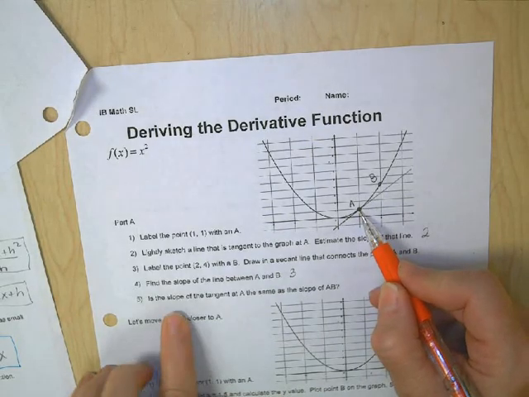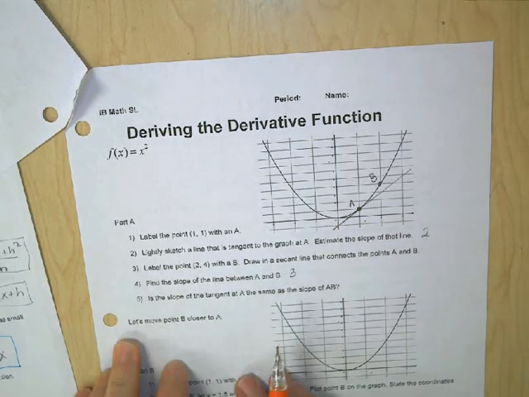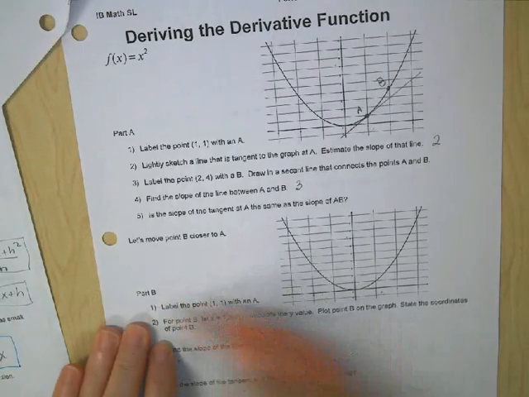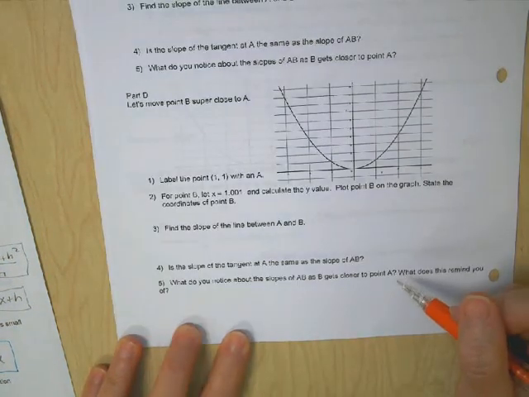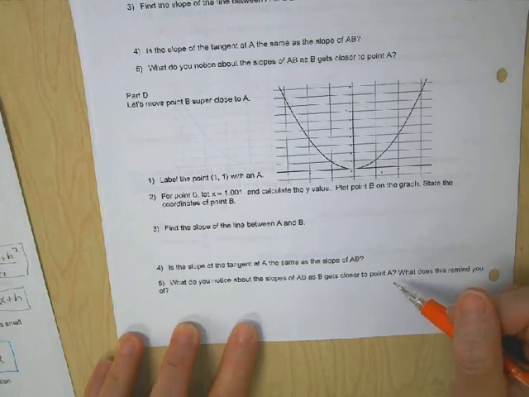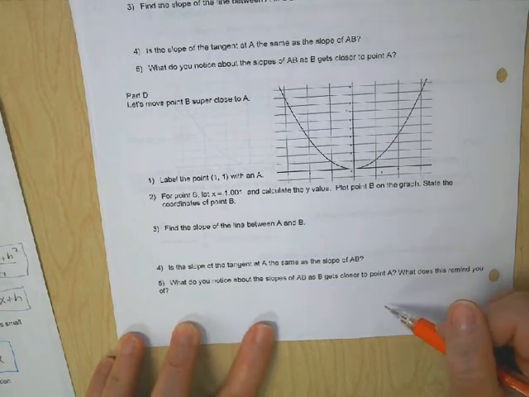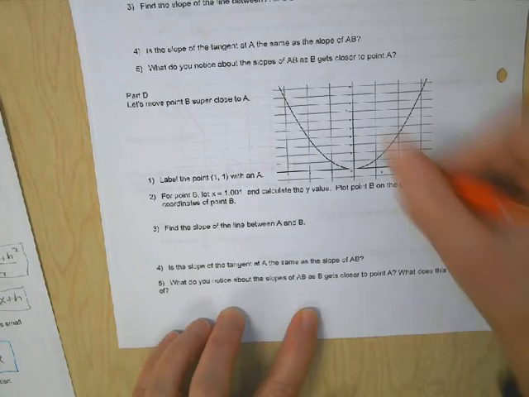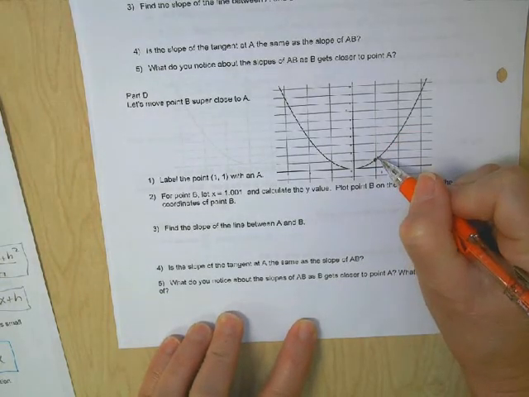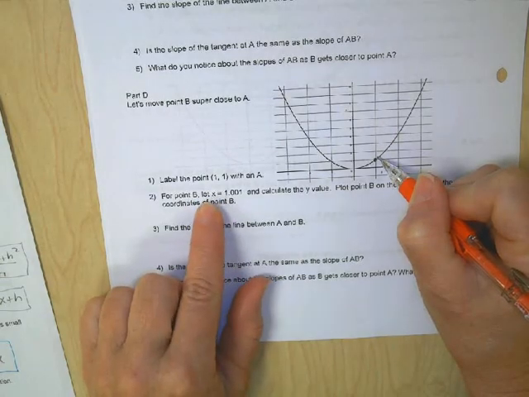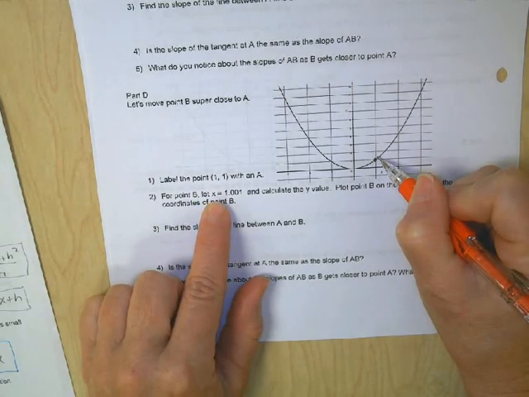Okay, so when you walk through these, you notice that point B was getting closer and closer to point A each successive time. So what do you notice, and what does this remind you of? This should remind you of a limit. Okay, we're getting closer and closer to the slope of the tangent line. So as we move point B closer and closer to point A, so here let the x value be 1.001.